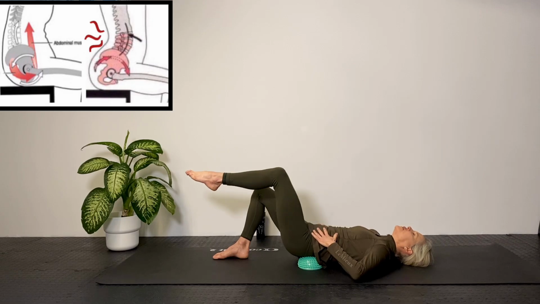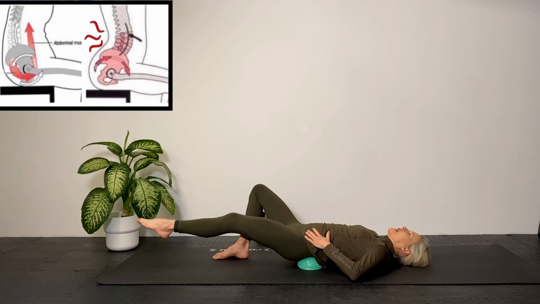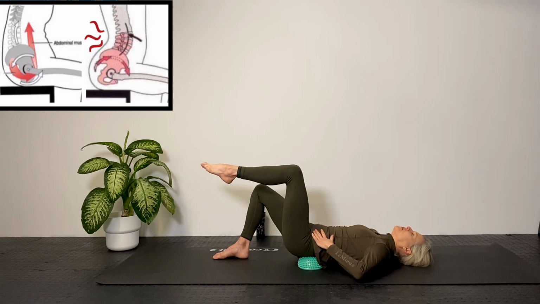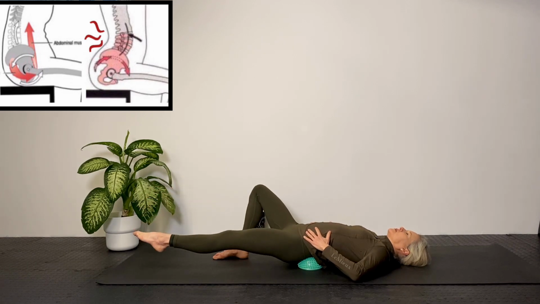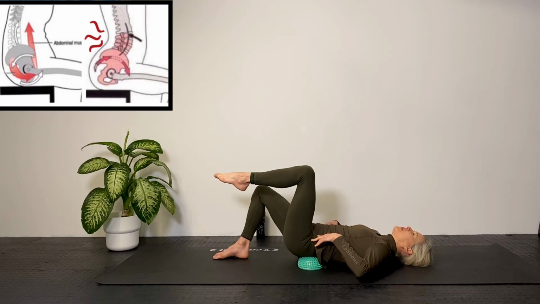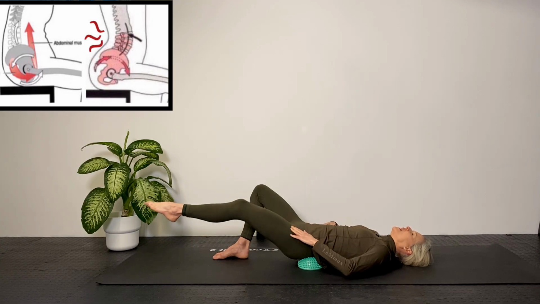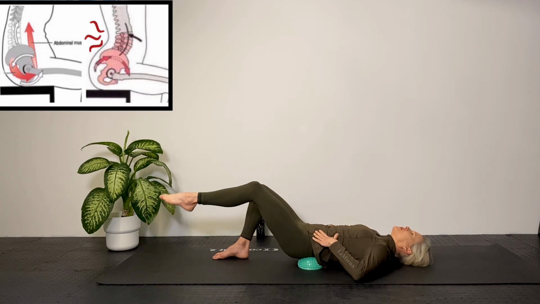Release the foot if that's your option. Breathing in and exhale. Here we go for 3. Make sure the movement is coming from the pelvis and you're lengthening into that hip flexor. Exhale to tuck.